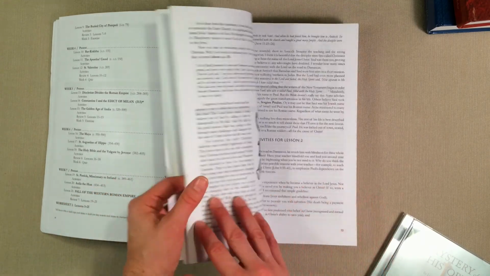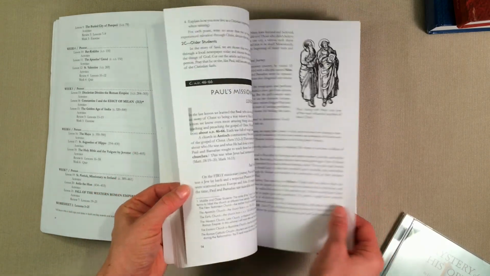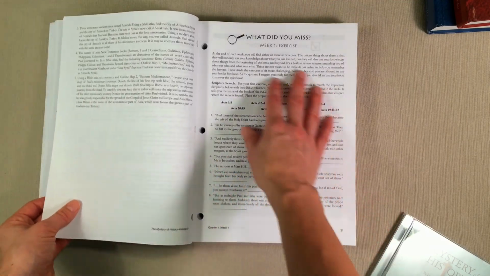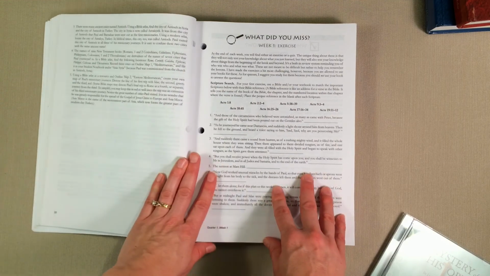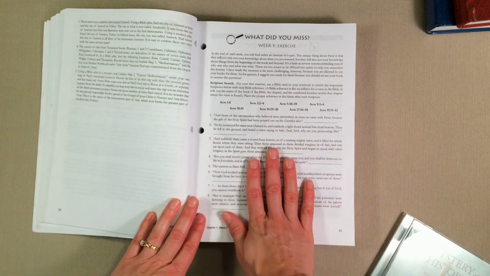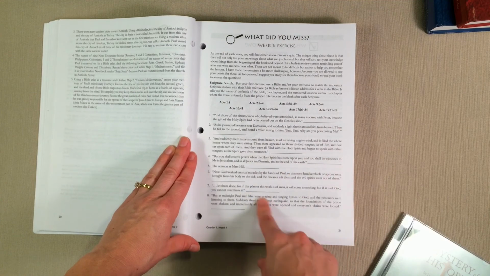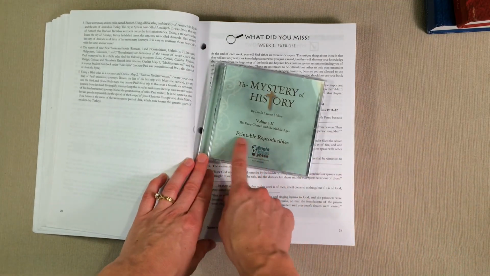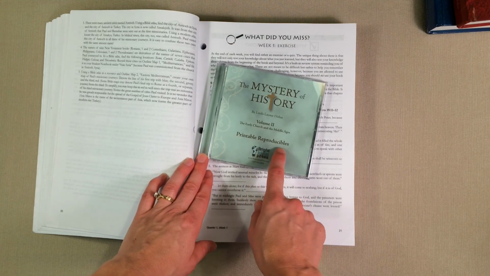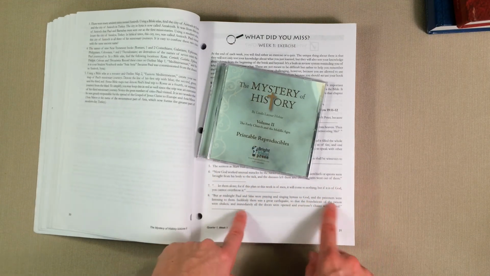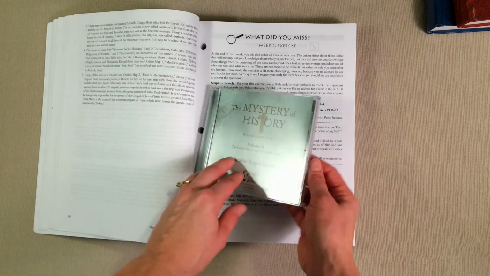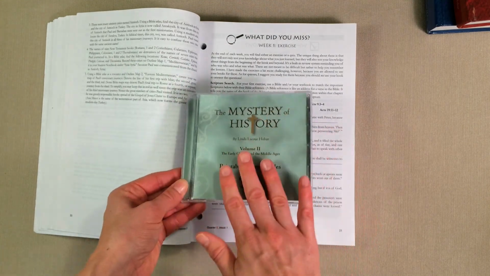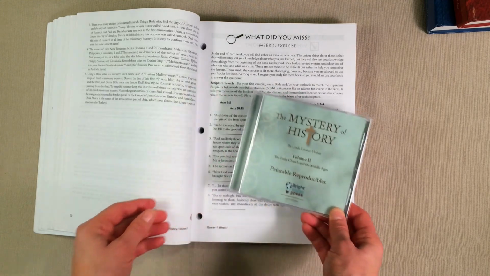Now, if you don't want to lay this book open, let me show you here. Okay, so here we go. Here is an exercise. If you don't want to lay this book open and stick it on a photocopy machine and try to print out a nice looking page, you could go ahead and get a CD that has printable reproducibles. So all of the pages in here that you could reproduce are on this CD. I believe it also comes as a download. So if you don't want the CD and you just want to download it on your computer, you can do that as well.